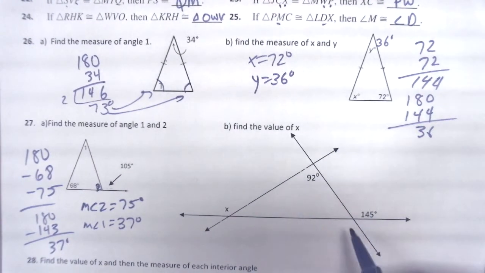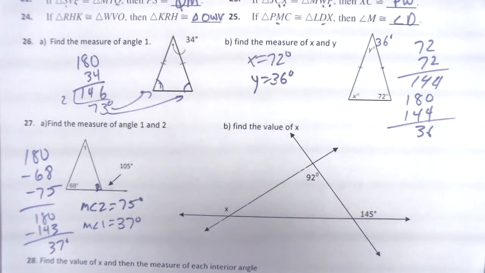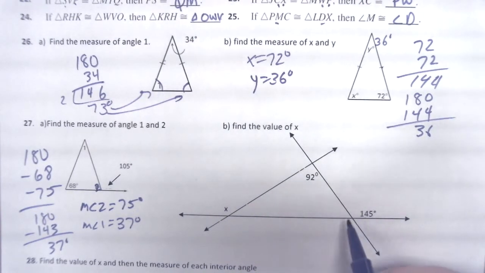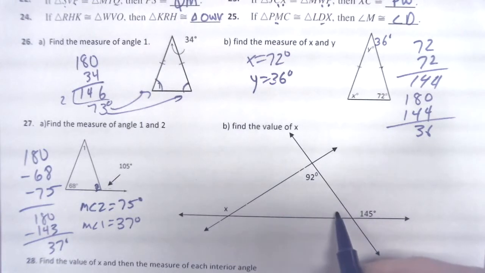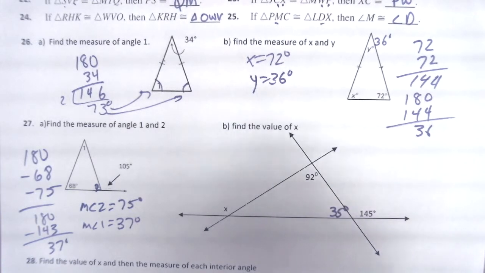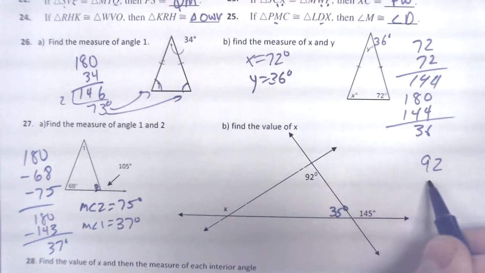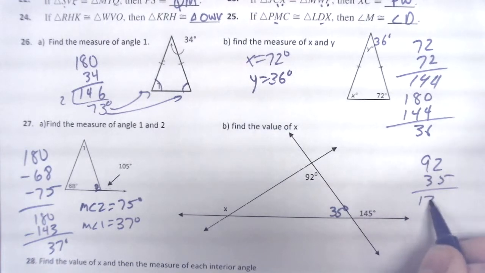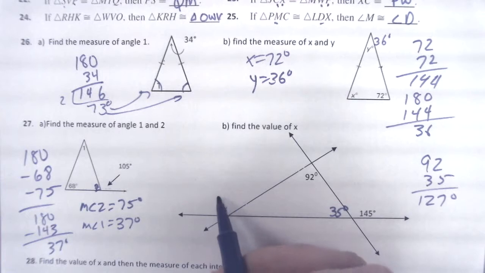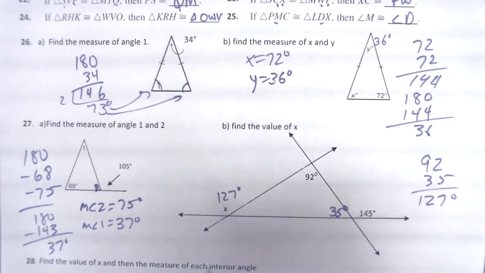For letter B here on 27, we're trying to find this angle out here. We're going to use the fact that these two have to be supplementary, so this would be a 35-degree angle. And I can use those two to get this angle, and this one will be supplementary to it. Or we could use the exterior angle theorem that says that this angle has to be equal to the sum of the two non-adjacent interior angles. Let's use that. 92 plus 35 gives me 127 degrees. So x has to be 127 degrees because exterior angles are equal to the sum of the two non-adjacent interior angles.